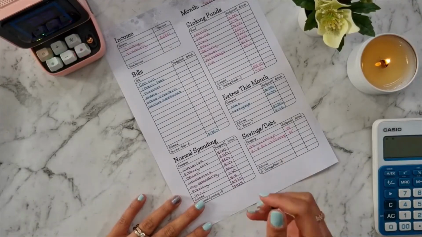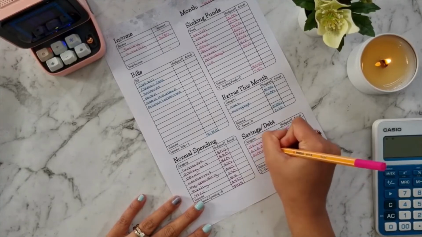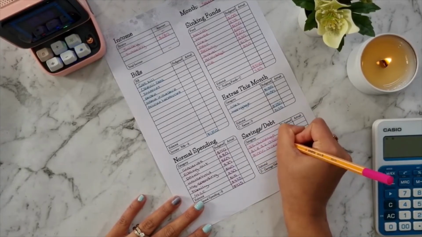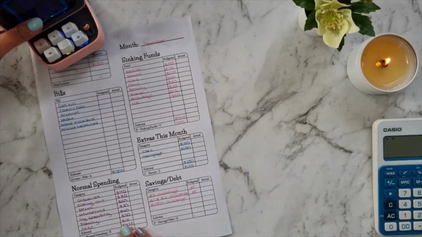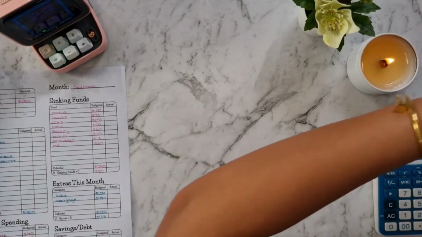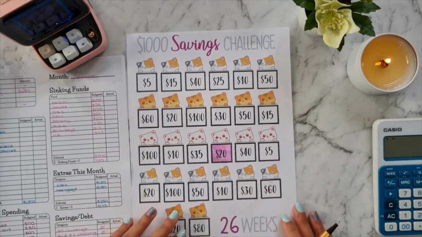The next challenge that I have is my $1,000 saving challenge. This is actually one that I created myself. So let me show you. You can probably hear my cat in the background. So let's just push this over. Bring this over here. So this is my $1,000 saving challenge.